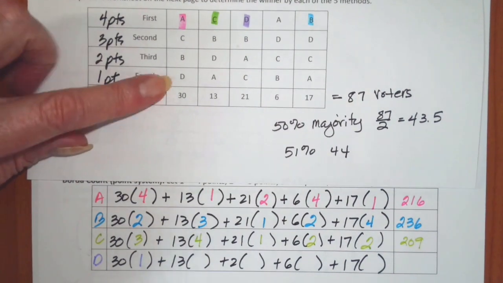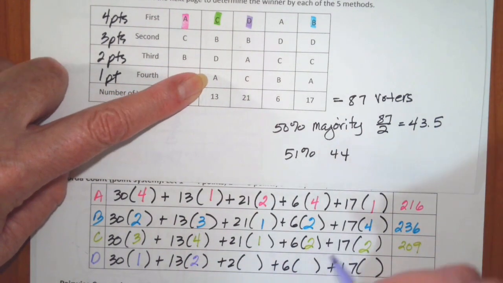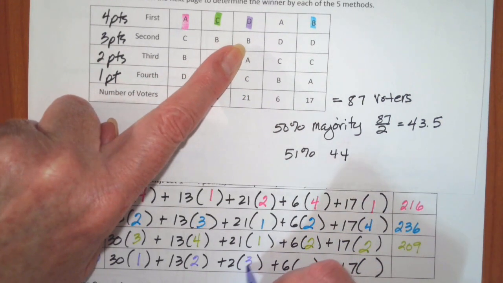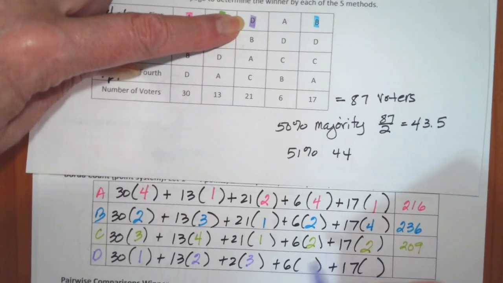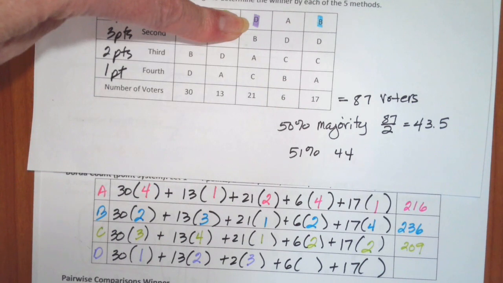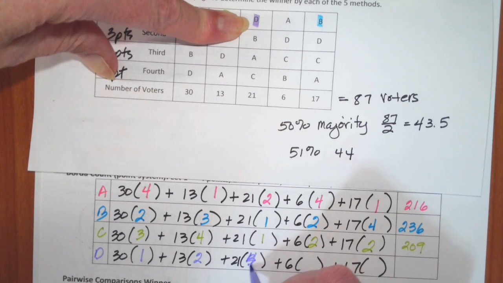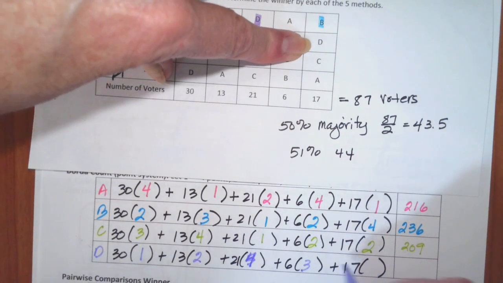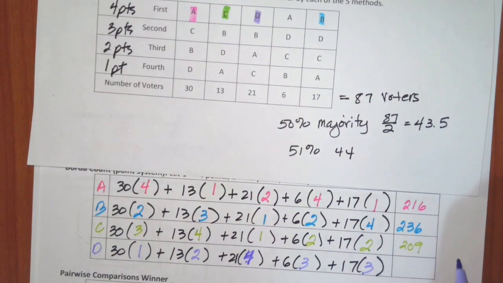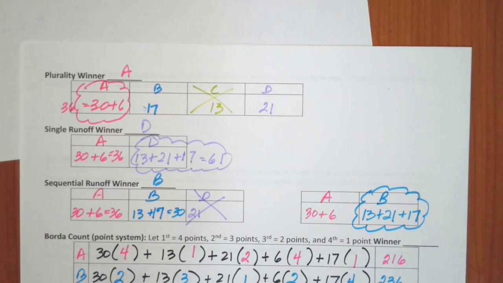Then D came in fourth here, so gets 1 point. Came in third here, so gets 2 points. Comes in second here, gets 3 points. I'm sorry, D won this one, so for the 21 votes, which I forgot to write the 1, he gets 4 points, or she. Here, D came in second, so gets 3 points, and D came in second, so gets 3 points. And when you add that up, you get 209. So our winner is B.